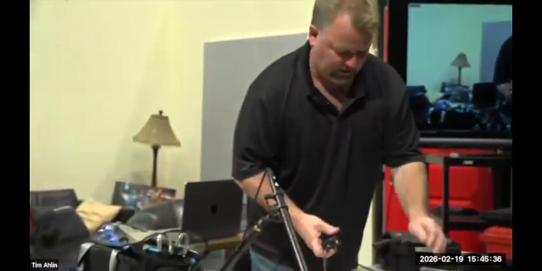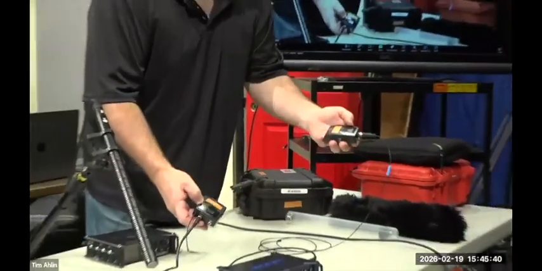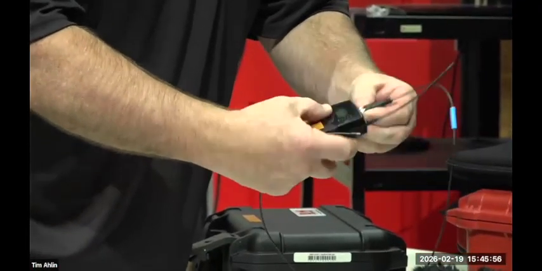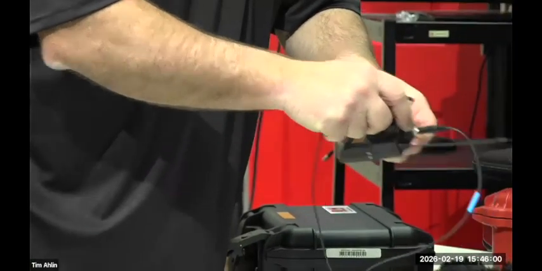So there's the lavalier, there is a transmitter. This is on the actor. And there's only one port. It has the mini port that plugs in, so you push it in and then screw it. You know that it is the transmitter because there is a switch that says mute.